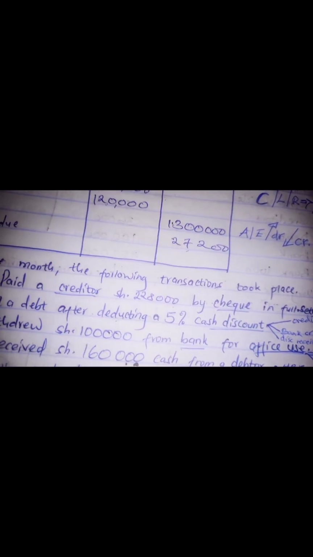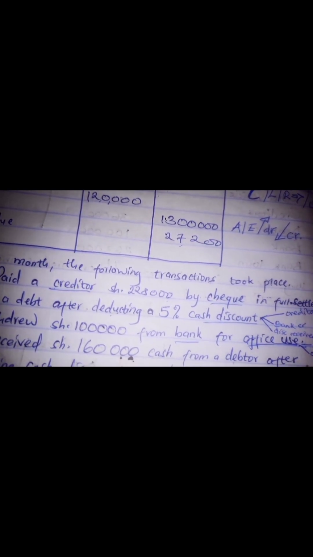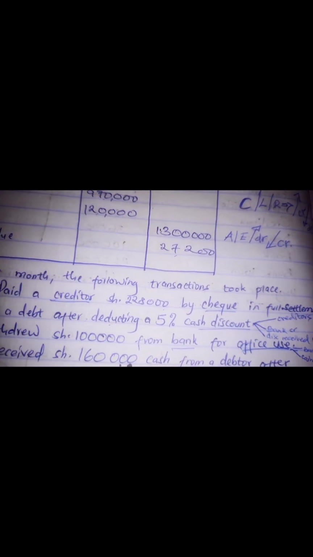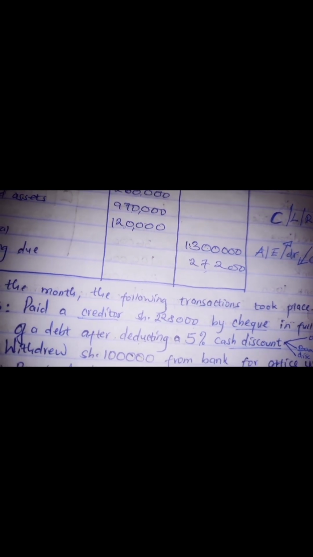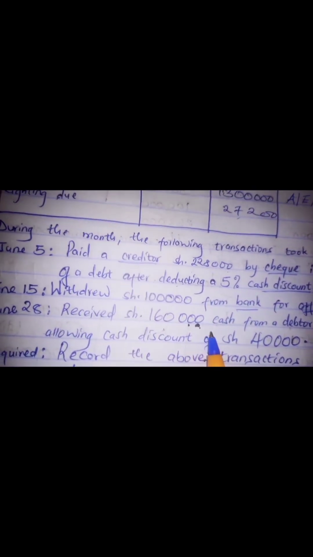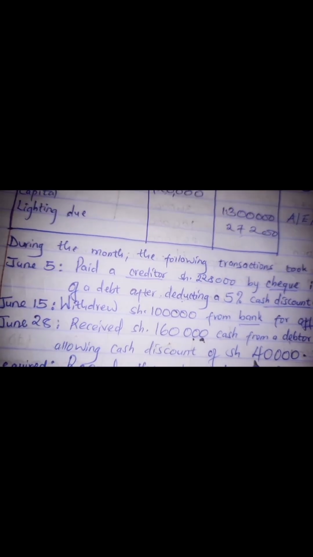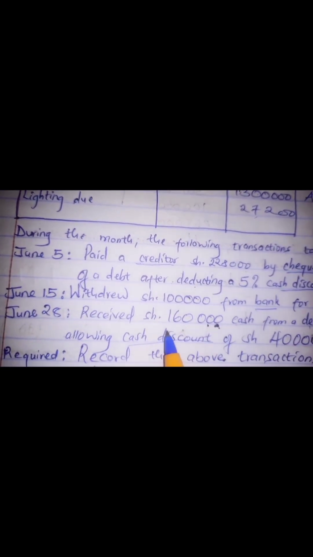Learner, if you're very keen, we are completing the double entry rule. You're observing that for every transaction there is an account to be debited and an account to be credited. Then received 160,000 cash from a debtor after allowing a cash discount of 40,000. So therefore, learners, we move on.